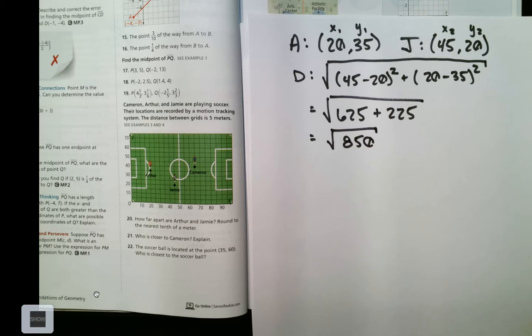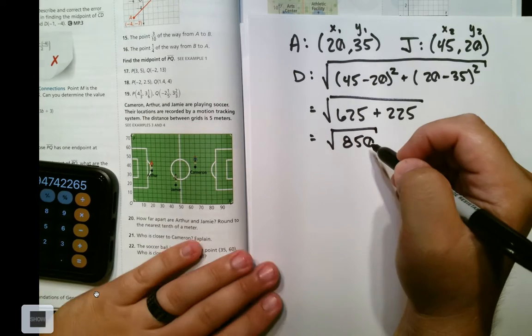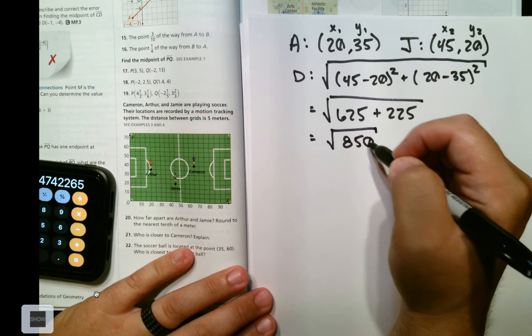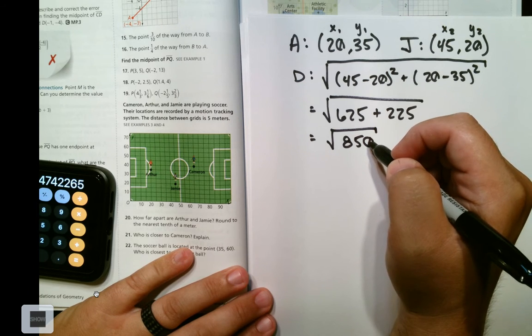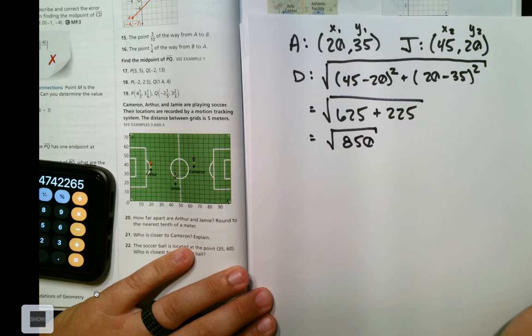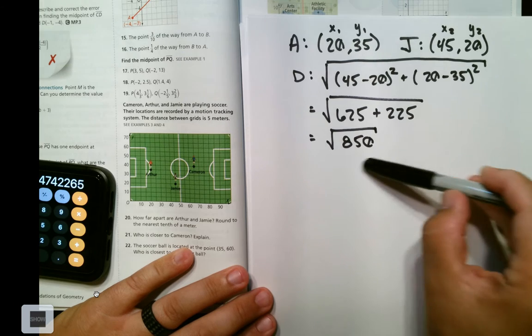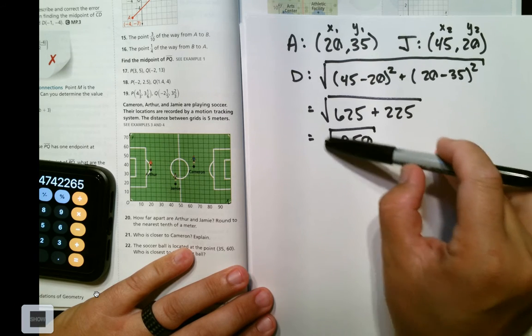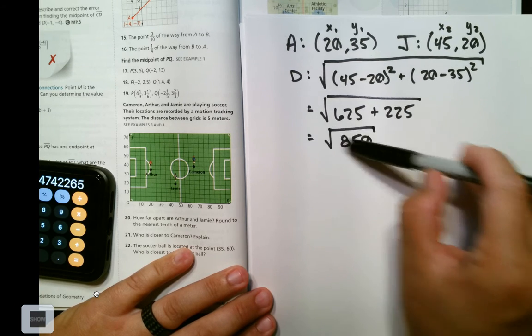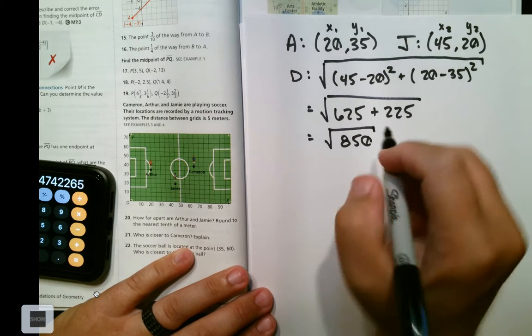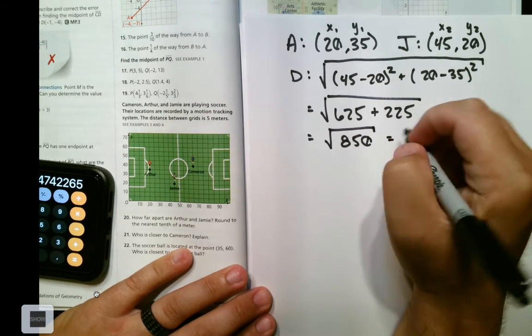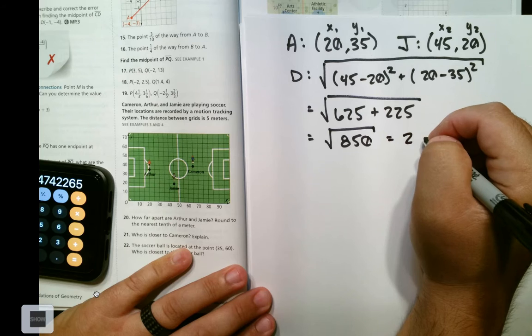Square root of 850 is, so you could leave it as that. Personally, I would probably leave my answer as the square root of 850. There's a couple things you could do here, but we're not going to get into it today, and I don't even think we get into it in this class. You could simplify this radical. You could pull out a perfect square and simplify just the way it's written. Or if you want to rewrite it as a decimal, just type in your calculator the square root of 850.